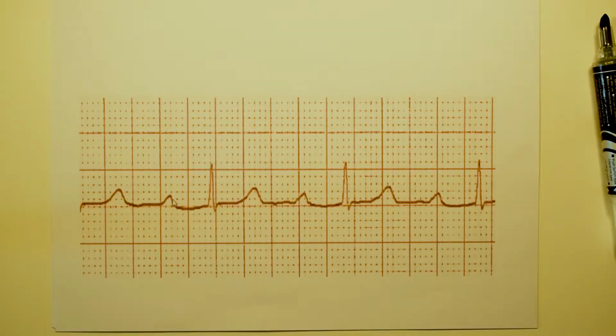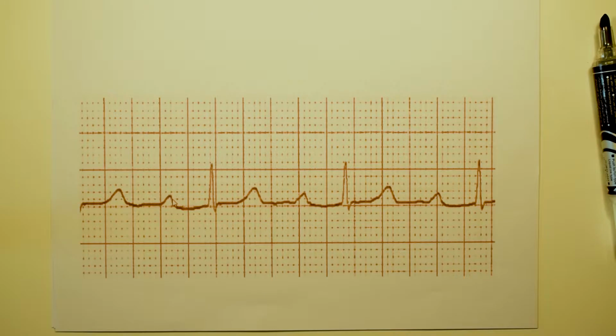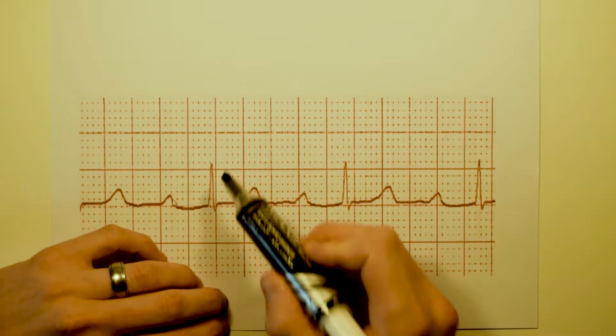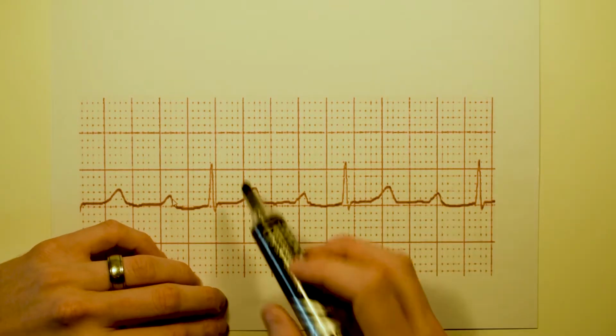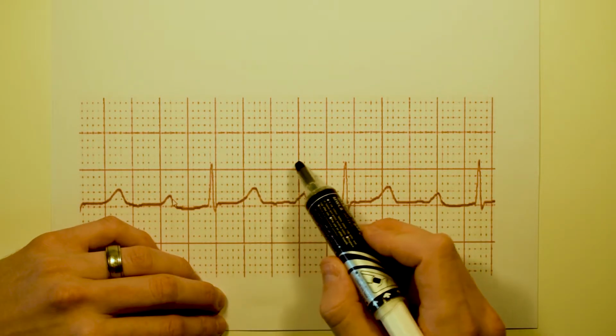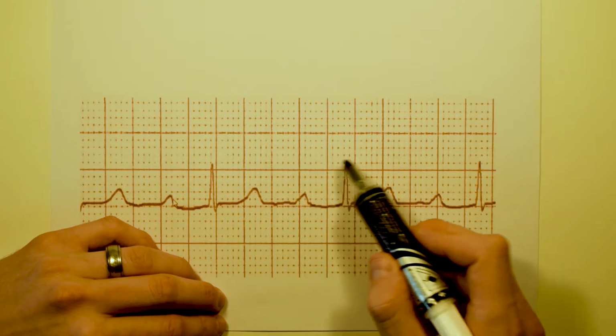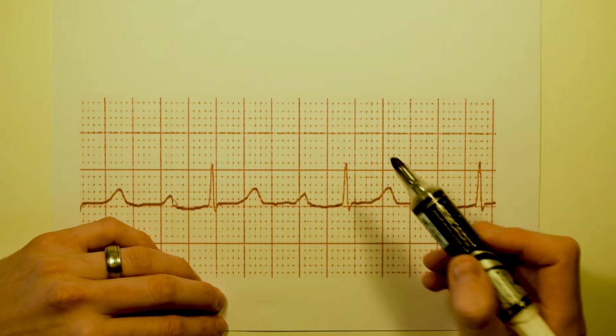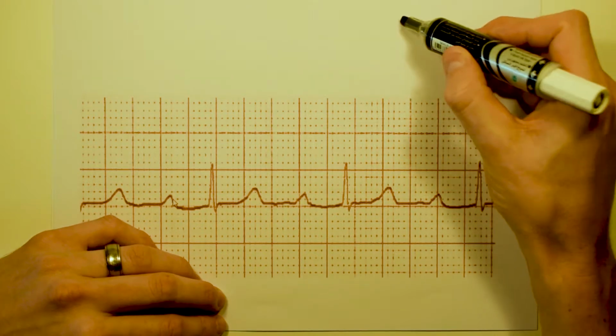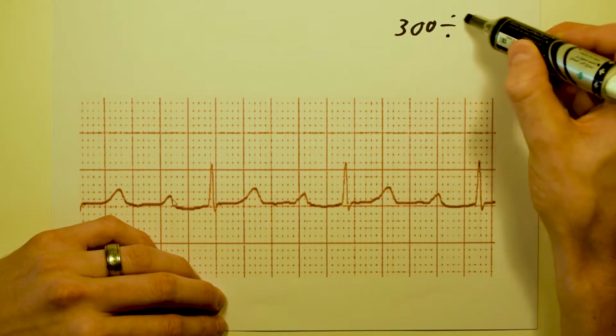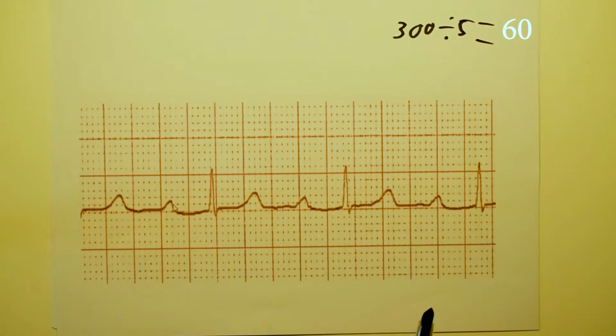Alright, so in this lesson we are going to be talking about heart blocks or bundle branch blocks. The same applies. We look at rhythm, we look at rate, we try to find what is normal and what is abnormal. So we're going to try and work out rate. How many big blocks are there between each QRS? 1, 2, 3, 4, almost, let's say 5. So we're going to take 300 and divide it by 5. So that gives us that.